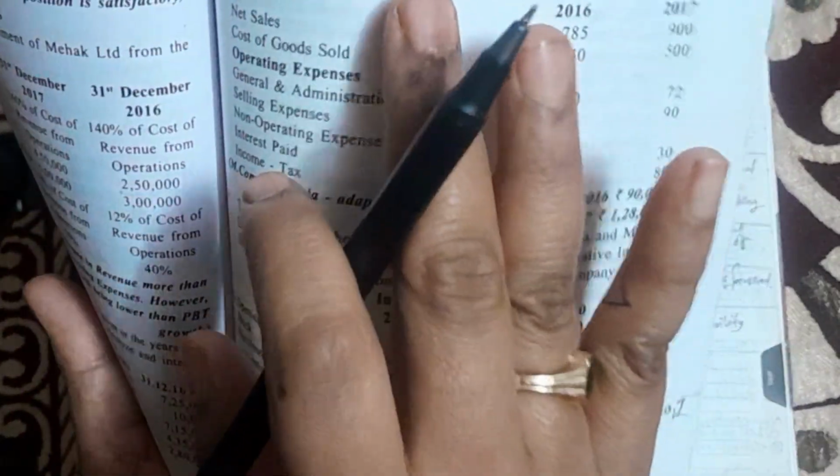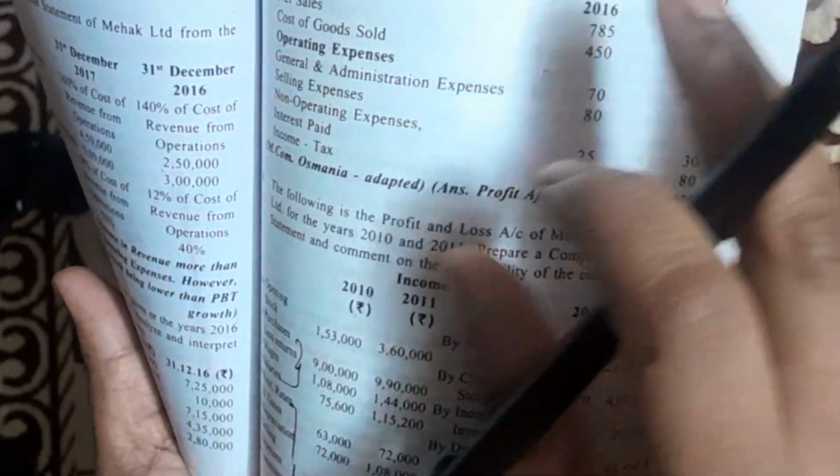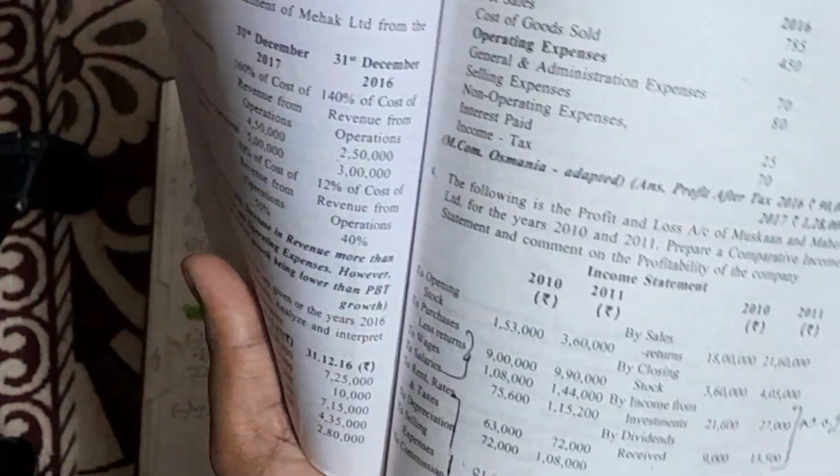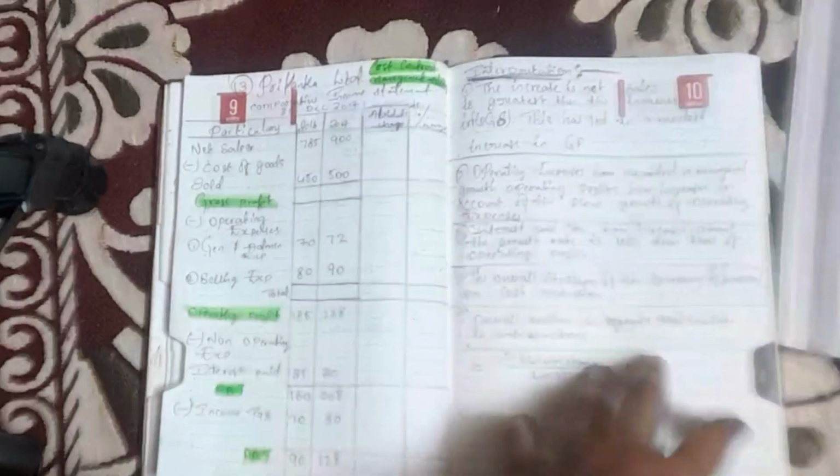We have to take the format of the comparative income statement, and after that we are going to write the interpretation. I hope you already know this. Let's try to solve this problem.